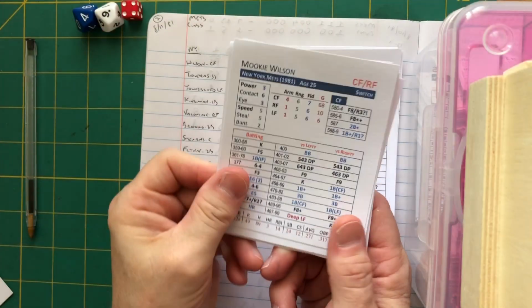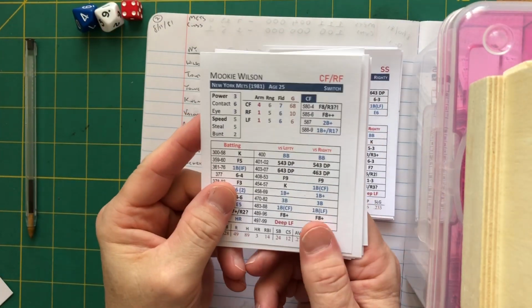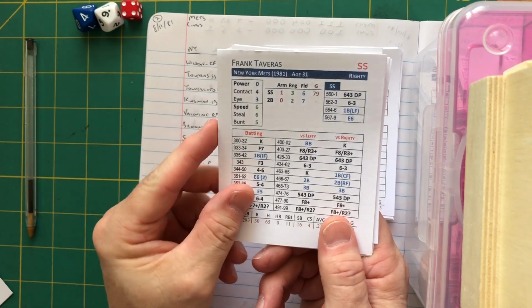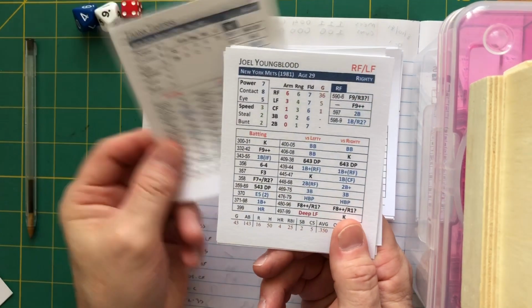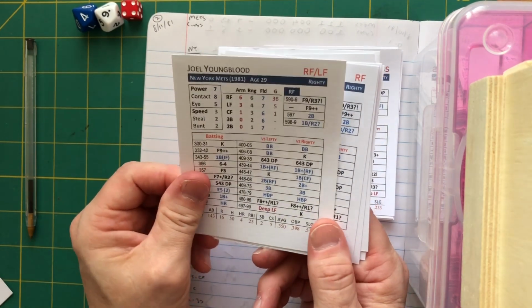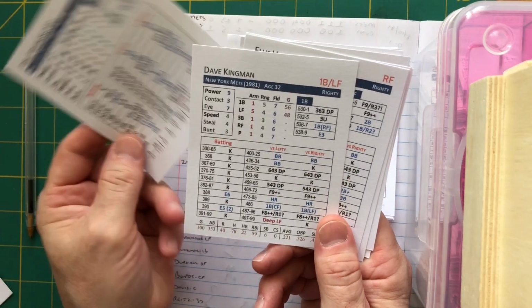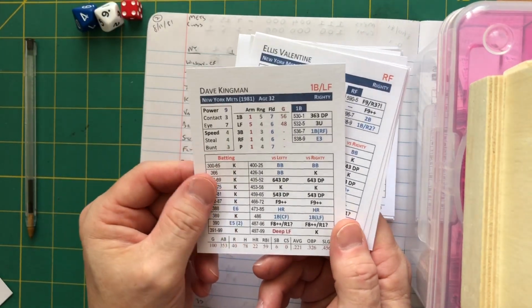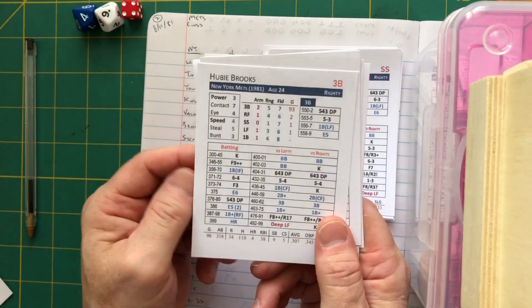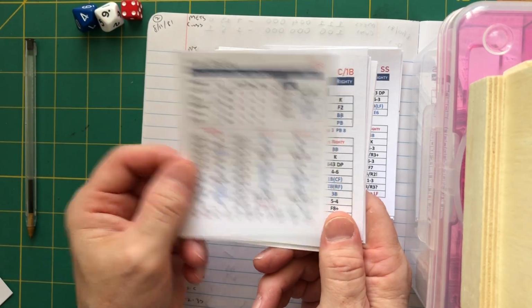For the visiting New York Mets, Joe Torre's lineup looks like this. Mookie Wilson leads off in center field. Frank Taveras bats second at shortstop. Joel Youngblood gets the start in left field and bats third. Dave Kingman bats fourth at first base. Ellis Valentine bats fifth in right field. Huey Brooks bats sixth at third.